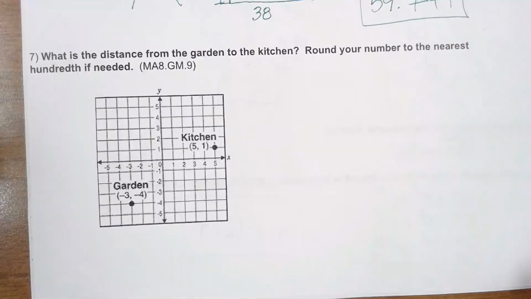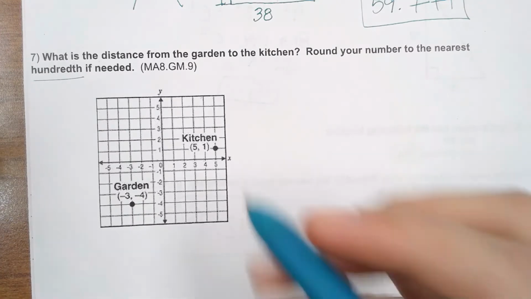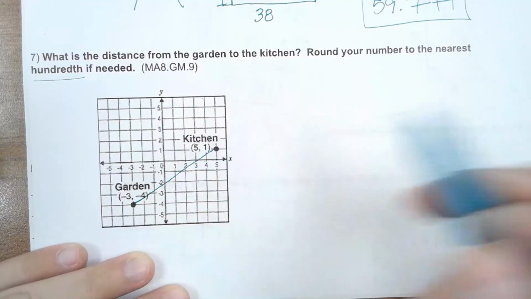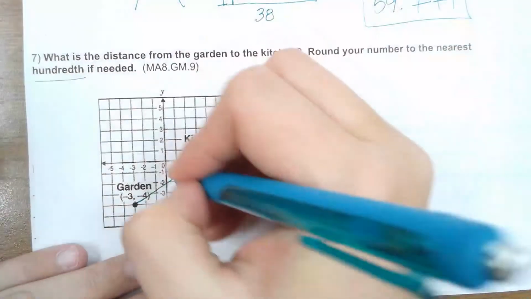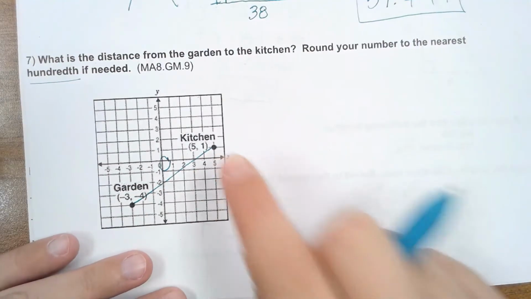All right, next one. What's the distance from the garden to the kitchen? Round your answer to the nearest hundredths if needed. Okay, so if you remember Pythagorean Theorem on a coordinate plane, whenever you are trying to find the distance of a diagonal, remember that your diagonal is your hypotenuse, okay? And remember, you can't count this. There's no way that you can count to figure out this number, okay?